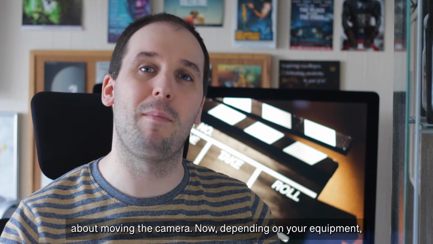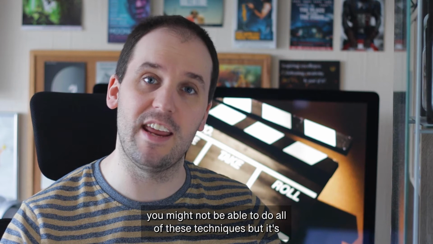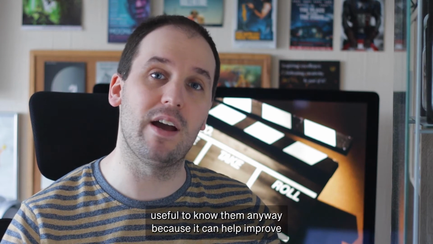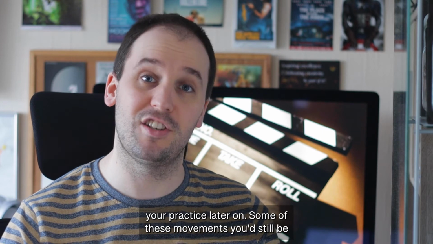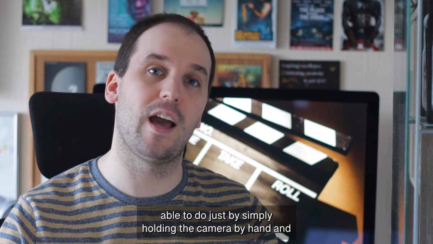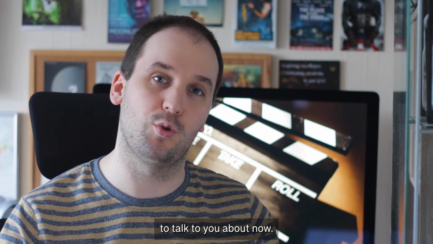Next, I want to talk a little bit about moving the camera. Now, depending on your equipment, you might not be able to do all of these techniques, but it's useful to know them anyway because it can help improve your practice later on. Some of these movements you'd still be able to do just by simply holding the camera by hand and moving from left to right or in the same motions that I'm about to talk to you about now.